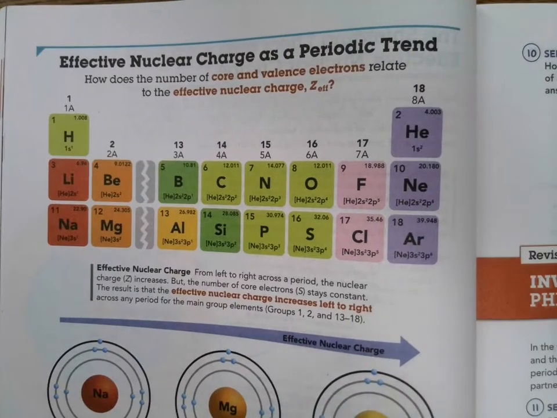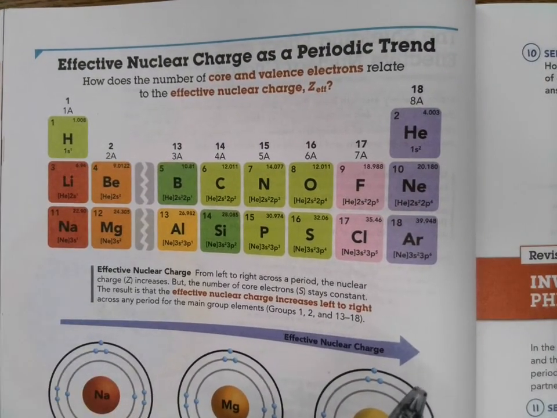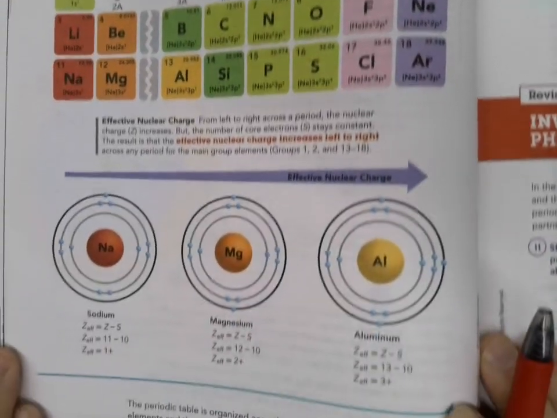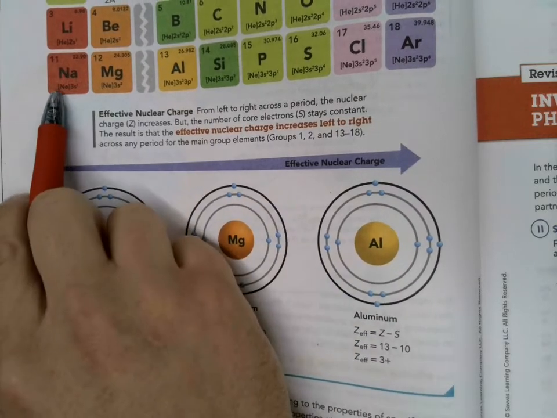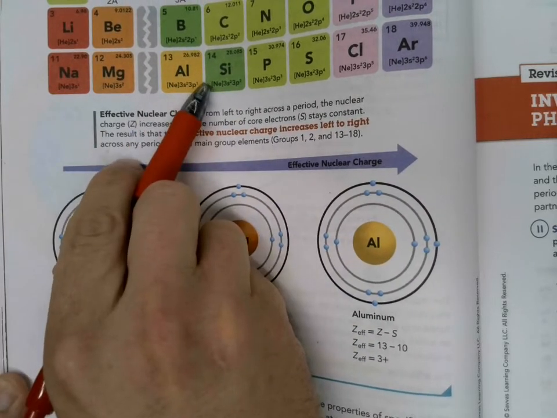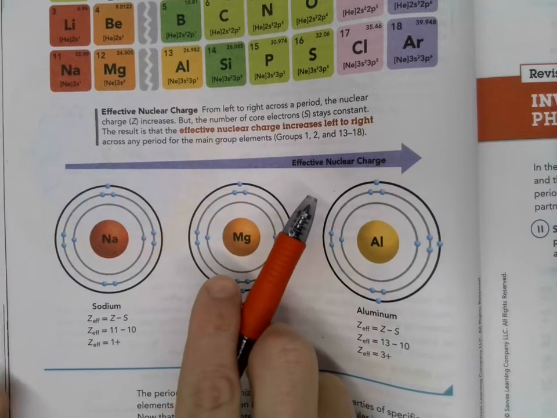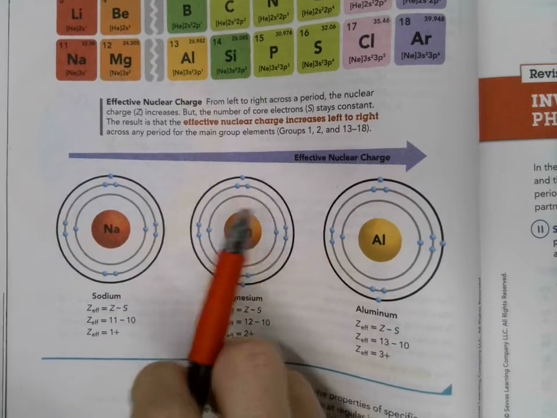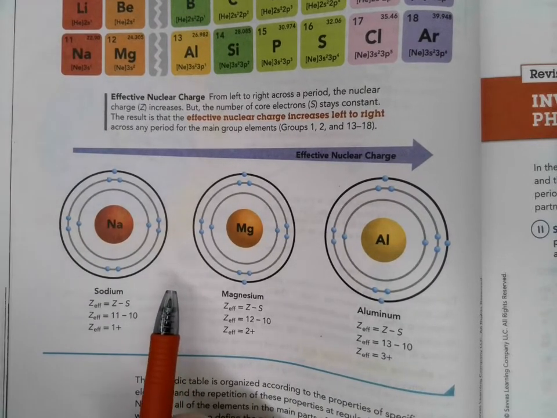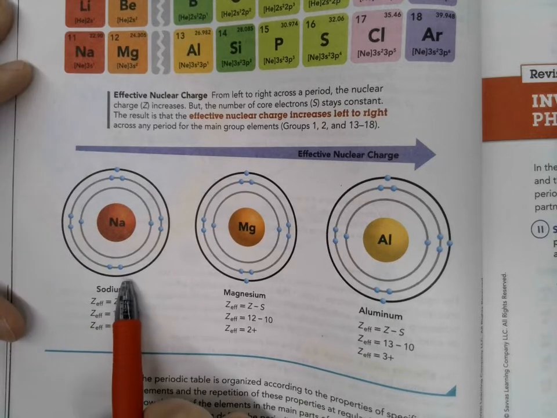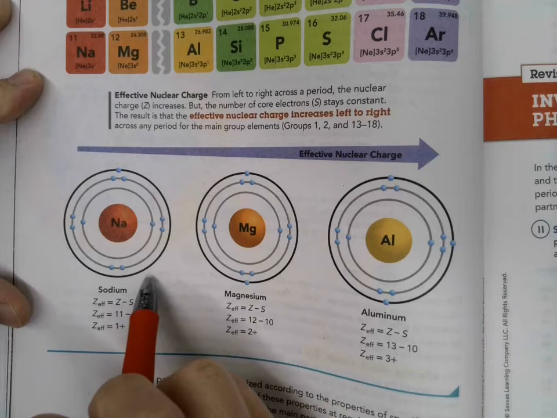Okay, you'll see there's a trend here that the effective nuclear charge increases from the left to the right side of the periodic table. And let me explain why. So if you look here, we have sodium, magnesium, and aluminum. They're all next to each other in period 3 of the periodic table. And as you work your way across, the effective nuclear charge increases. So the idea of effective nuclear charge is that it's the ability of the nucleus to attract and pull in those outer valence electrons. It's the feeling that these electrons feel.